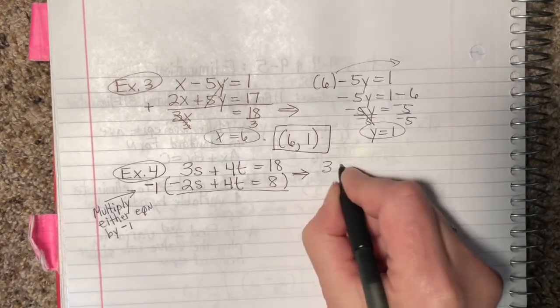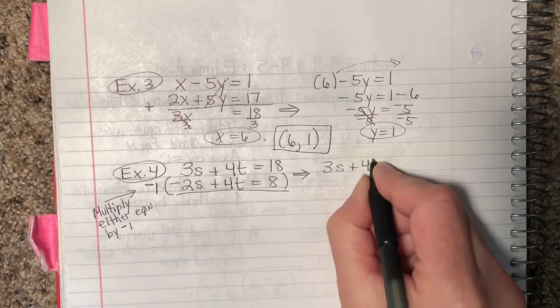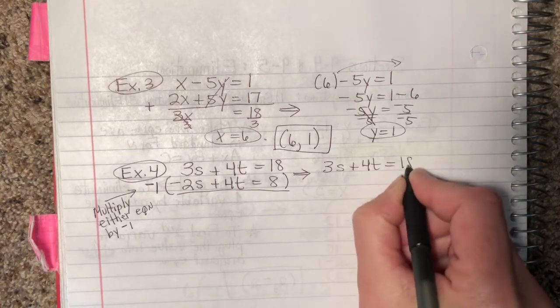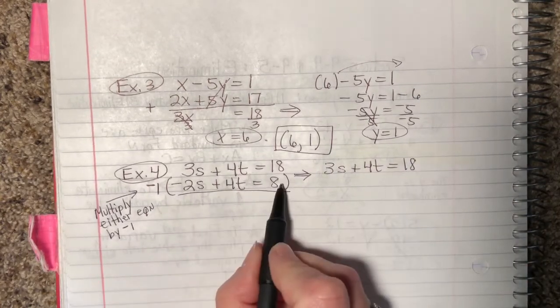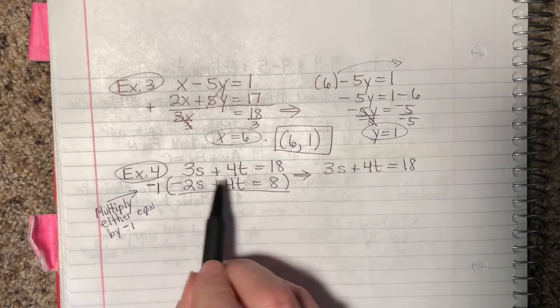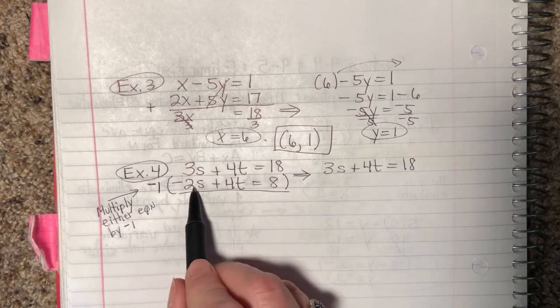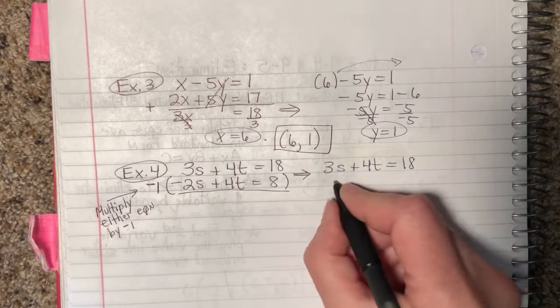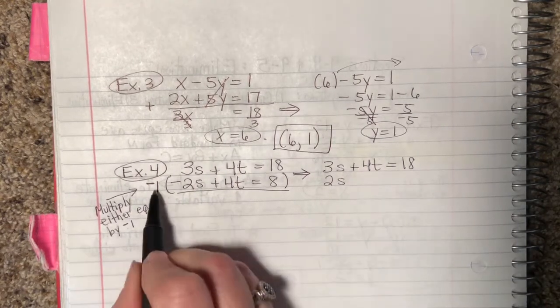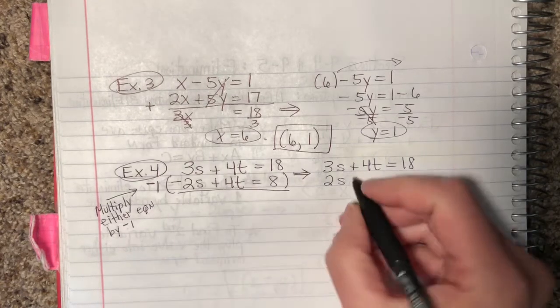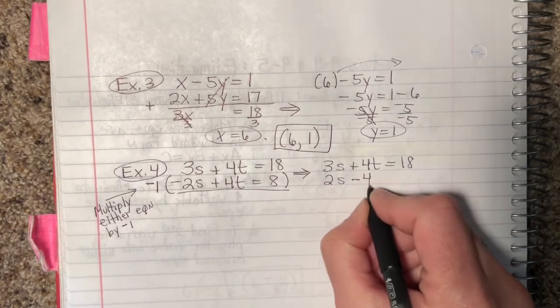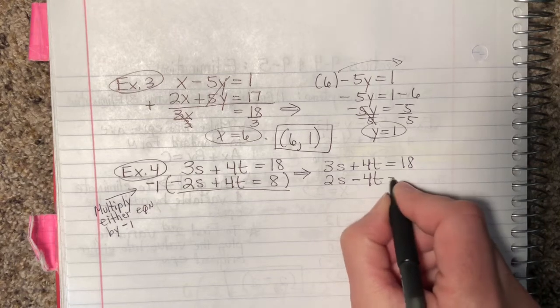So 3s plus 4t equals 18. Now when you multiply an equation through by a number, you have to multiply every term by that same number. So negative 1 times negative 2s is going to be positive 2s. Negative 1 times 4t is negative 4t. Basically, it's going to change all the signs.